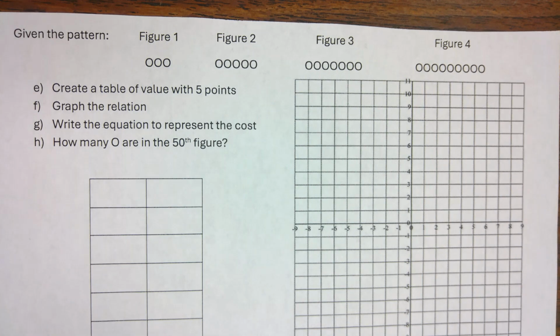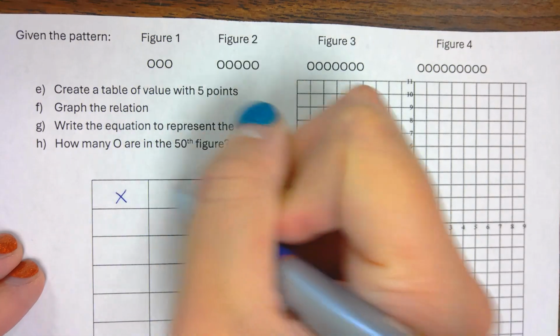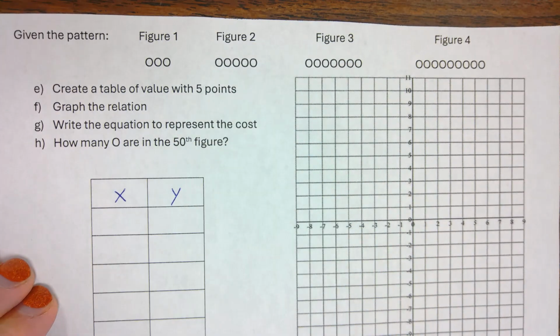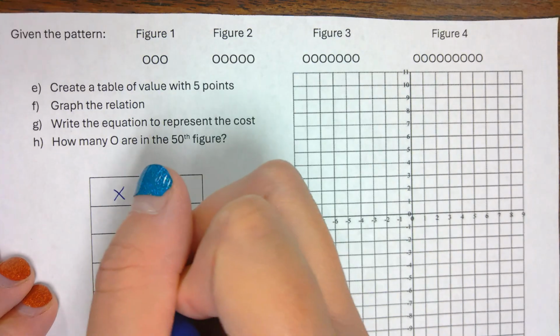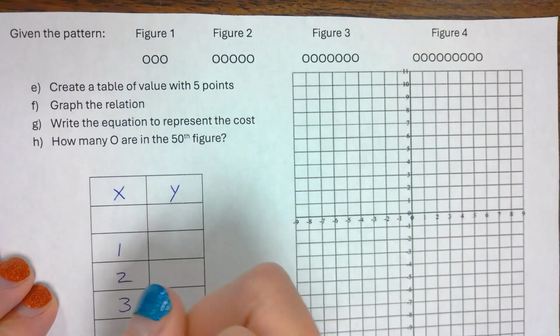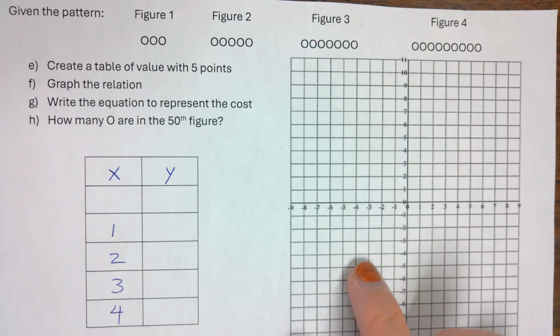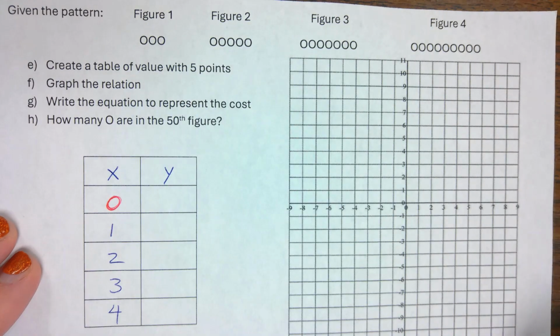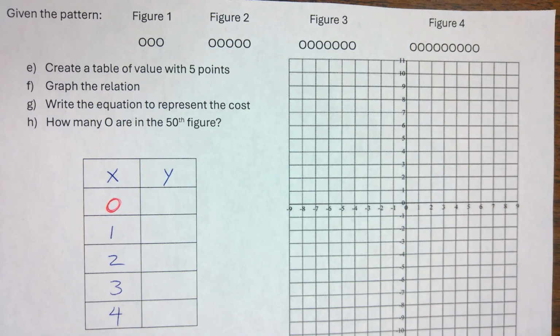Okay, so remember in the table of values, you have your x and the y. What I really liked about what I saw as I went around is that a lot of you paid attention in class yesterday. So we have figure 1, 2, 3, and 4. But what impressed me was you guys remembered to start at 0. That was very good. You guys were paying attention.